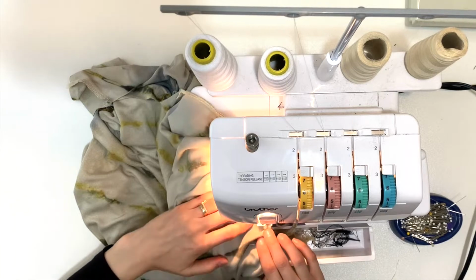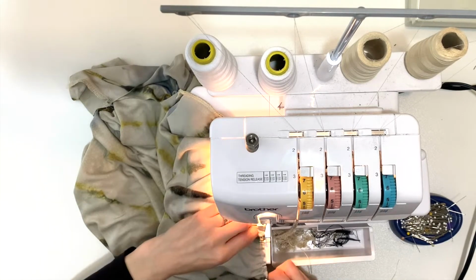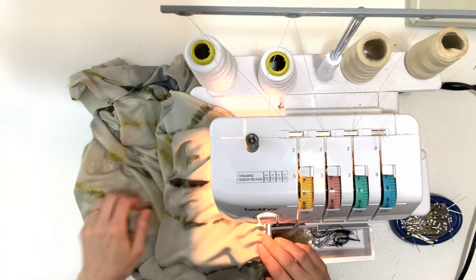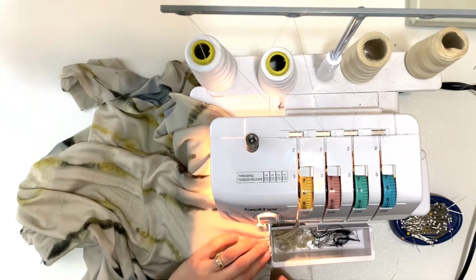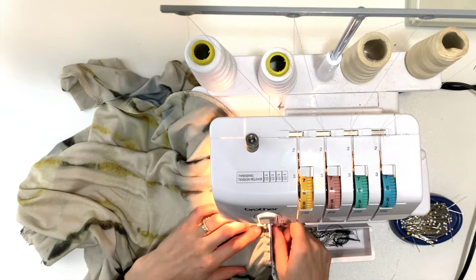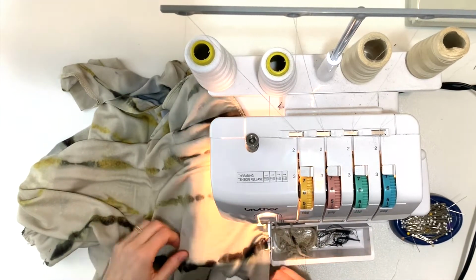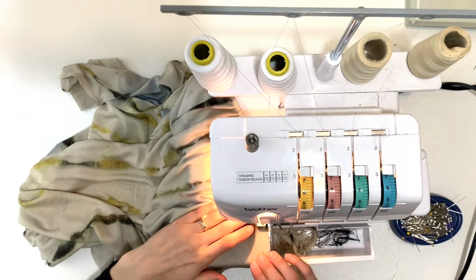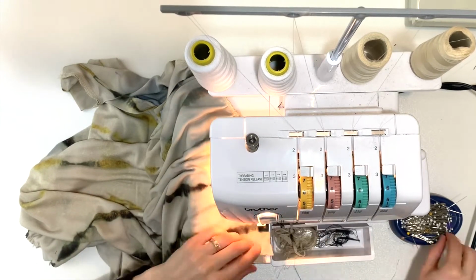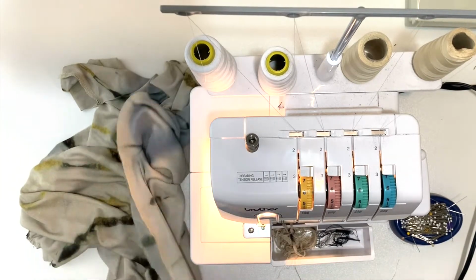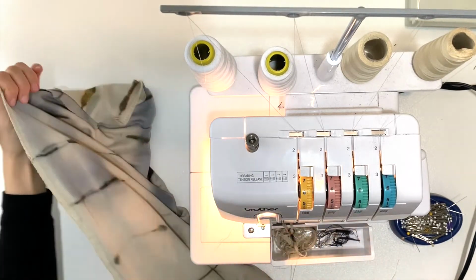Also, if you don't have a serger, you can totally make this pattern just with a zigzag stitch on your regular sewing machine. So don't worry if you don't have a serger. You can definitely make this pattern. So I'm just going to sew up the side seams and the shoulder seams, both of them, and then I'm going to fit it on my form just to make sure it's looking right.